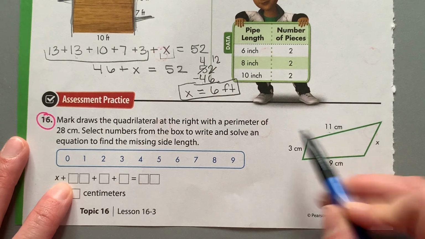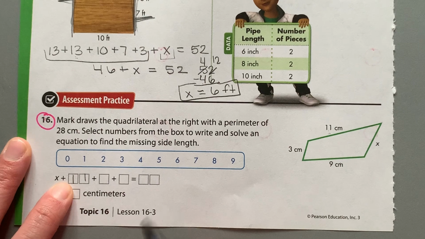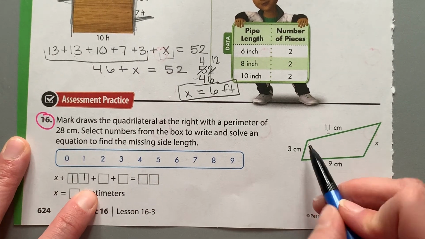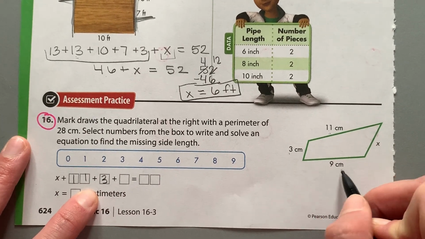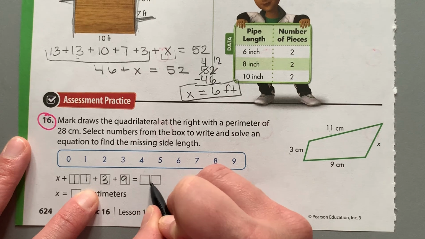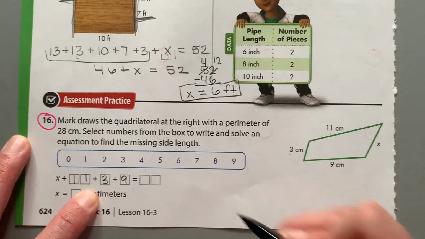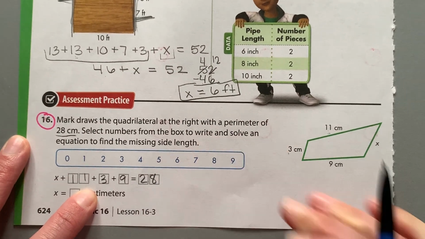So this one has 2, so it'd be 11. So I'd put a 1 in this box and a 1 in this box. If this was on your assignment, you'd be dragging the 1s into there. Plus, let's do 3. Let's just go in a circle around here. Plus 9 equals the perimeter. What did it say the perimeter was in my word problem? It said it was 28, equals 28.